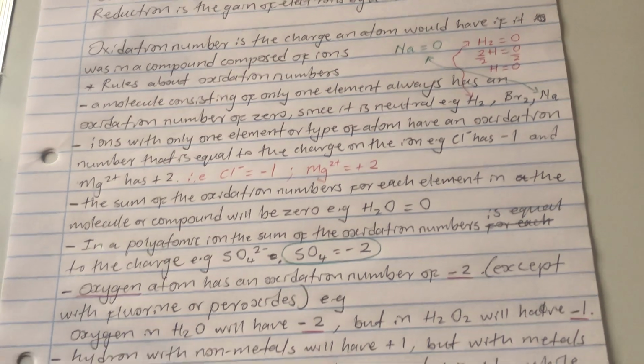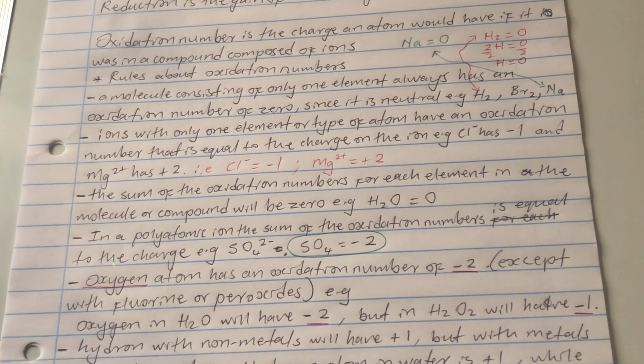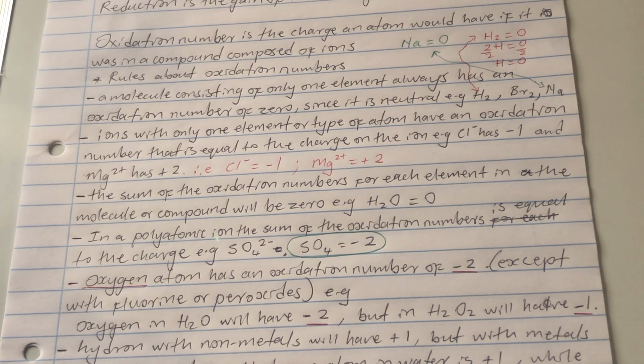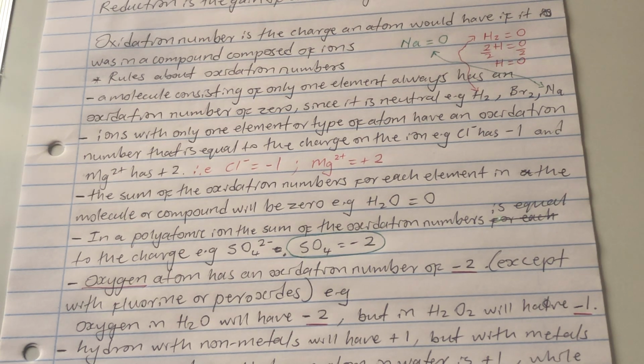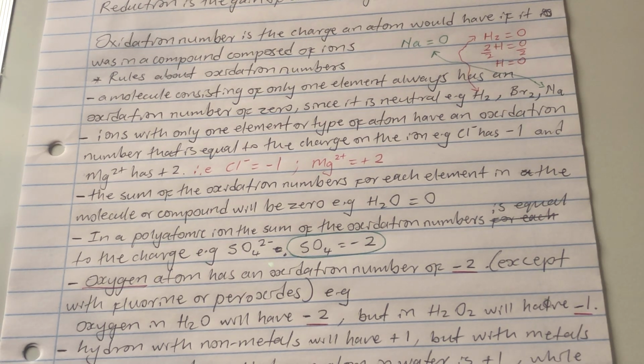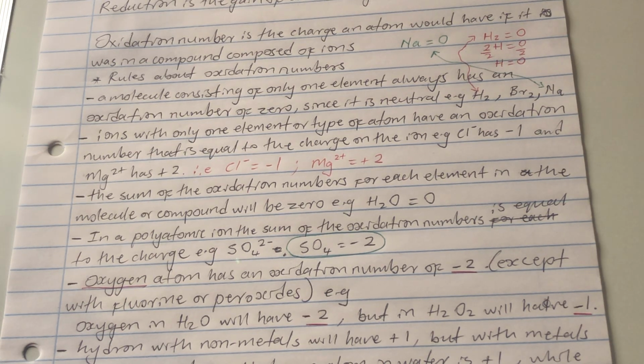The next one, in a polyatomic ion, the sum of the oxidation numbers is equal to the charge, e.g. SO4 2-. If I have to, for example, work out the oxidation number of sulfur, I will write the following.